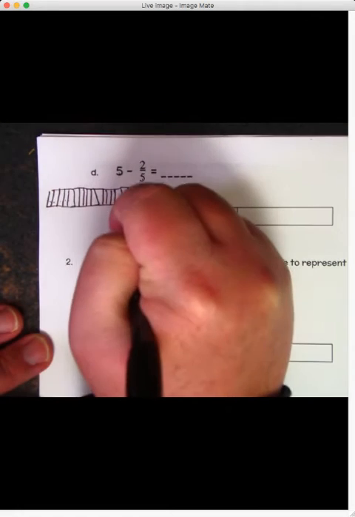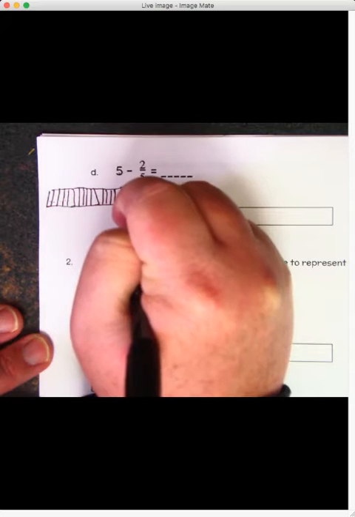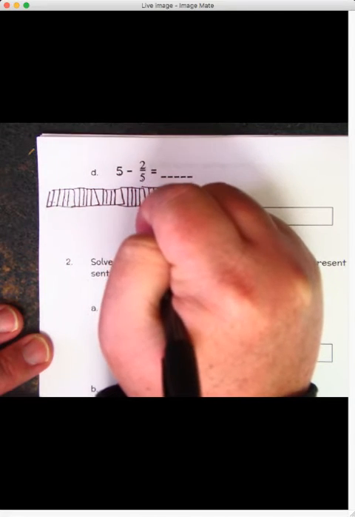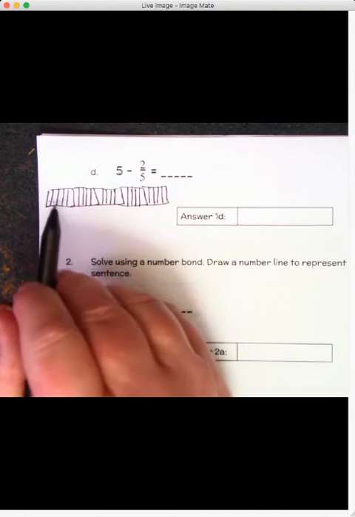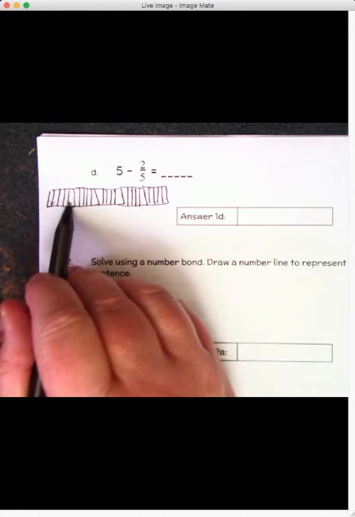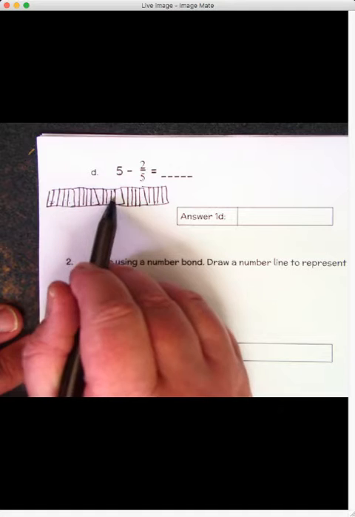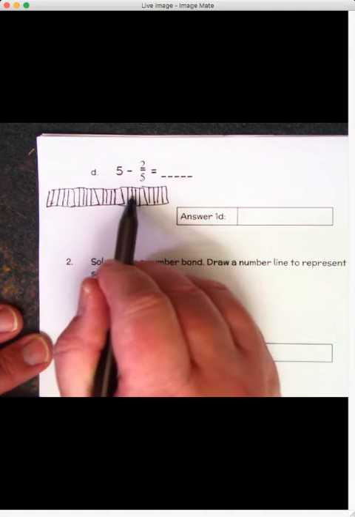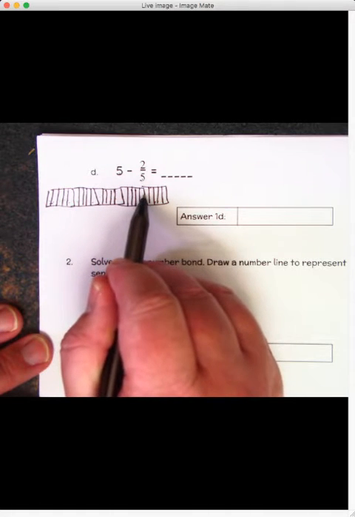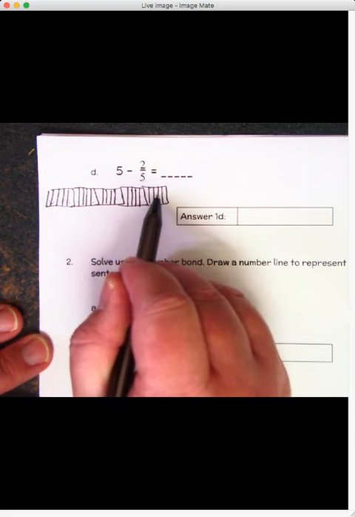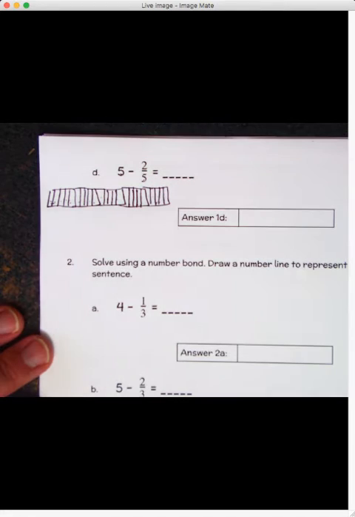5 there. There's 5 more. All right, so I've got 1, 2, 3, 4, 5, 6, 7, 8, 9, 10, 11, 12, 13, 14, 15, 16, 17, 18, 19, 20, 21, 22, 23, 24, 25 fifths. So 5 is the same thing as 25 fifths.